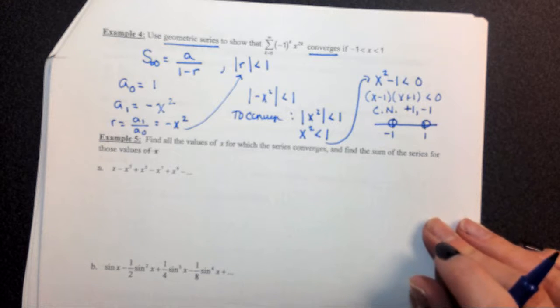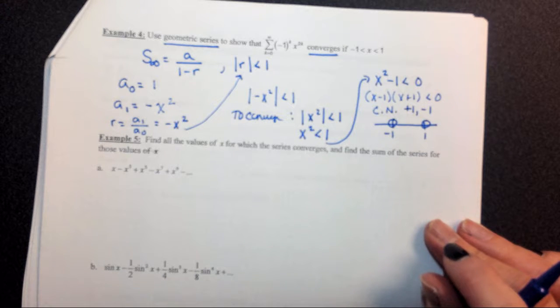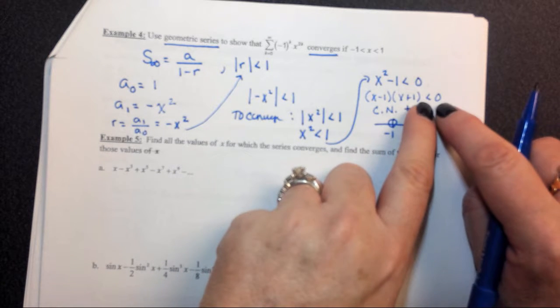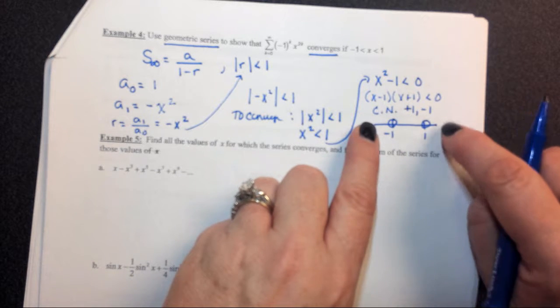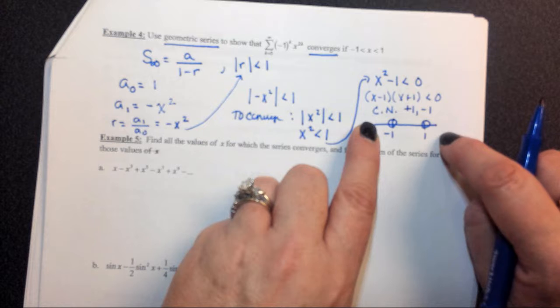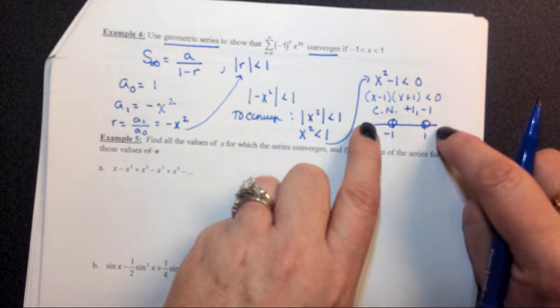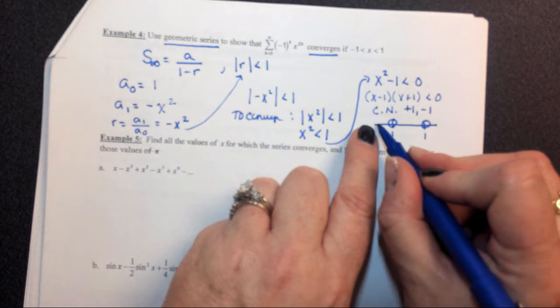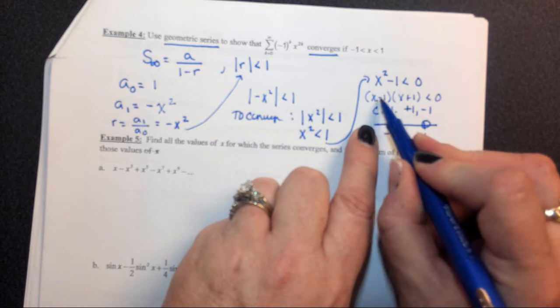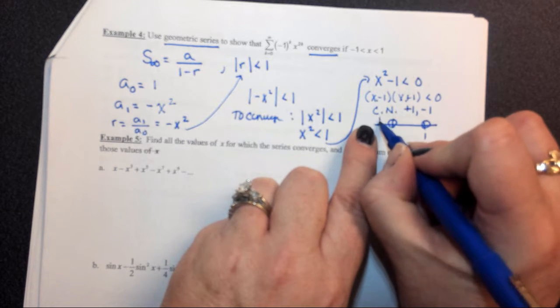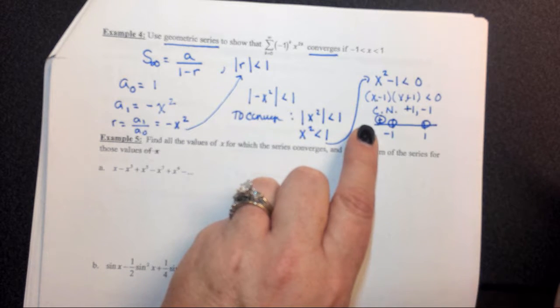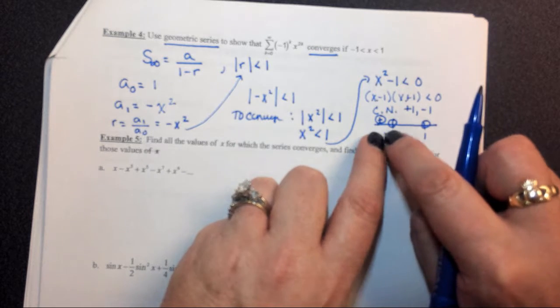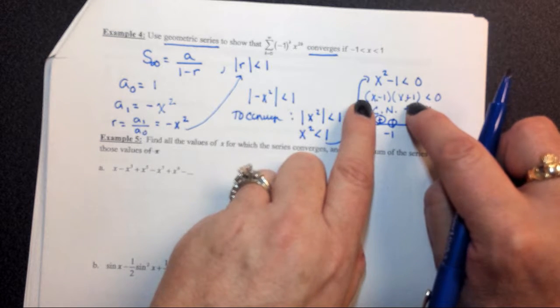Now remember, for this to converge, this has to be less than 1, so it has to be less than 0. I'm solving this particular inequality, so when I do my number line test, I'm looking for negative numbers. When I plug in -2, that's going to be a negative, that's going to be a negative, so I know it'll be a positive. You take the numbers less than -1 and plug them in to see what's happening with the signs.